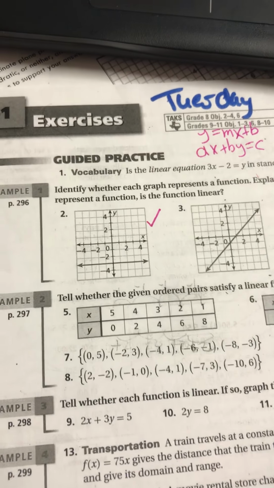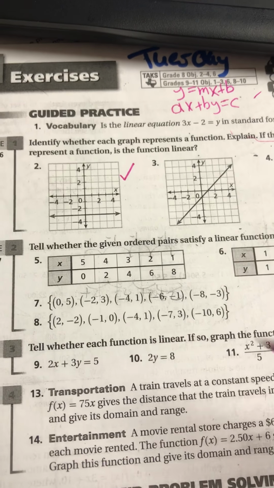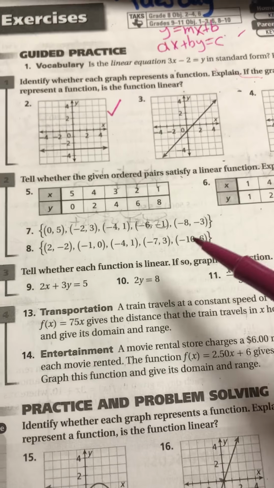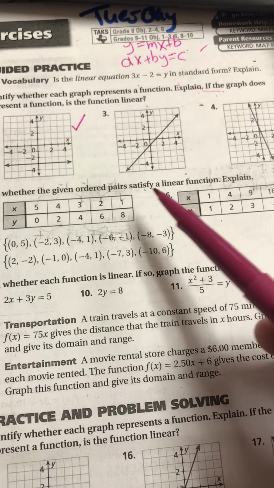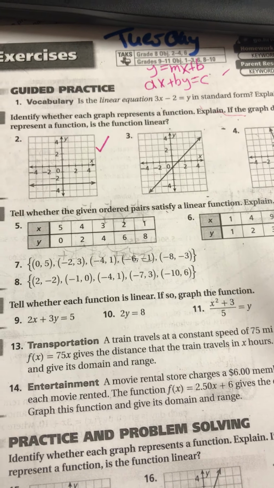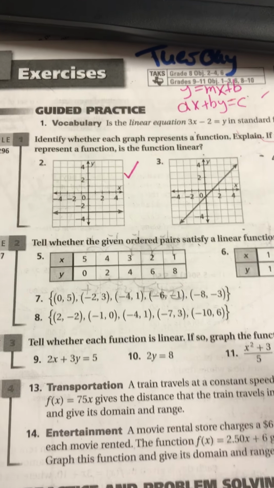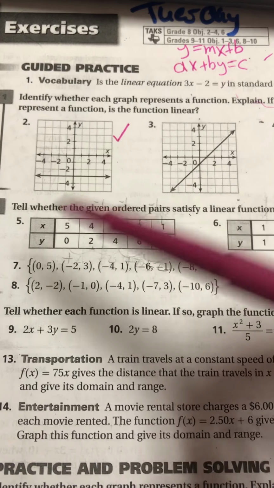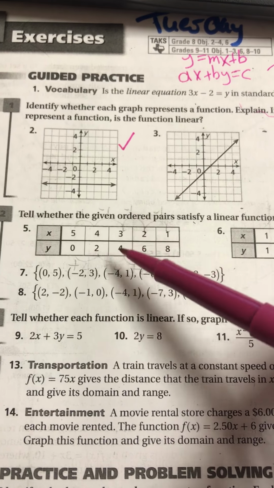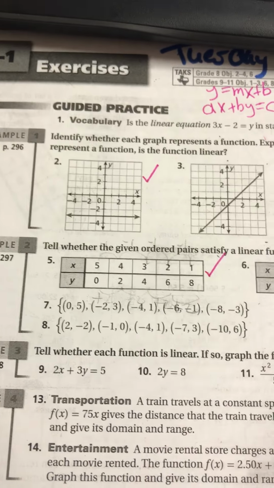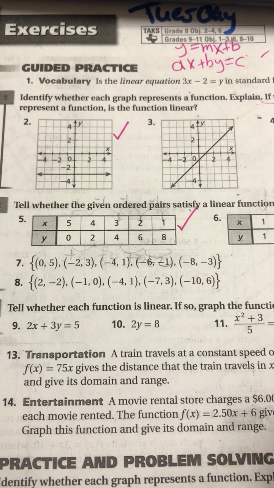Really quick, I'm going to run through 2 more types of problems you're going to see on this practice. The next ones are when you have to figure out if these ordered pairs are a linear function as well. Remember, the definition of a function is that each x is paired with one and only one y. So we can look at this table for number 5 and see if each x is paired with one and only one y. As we see, it is, so that would be a function.